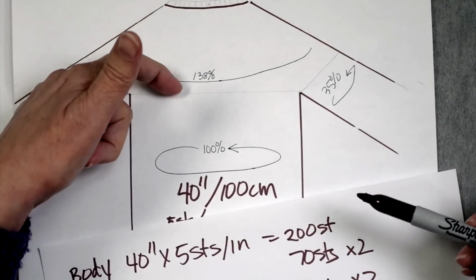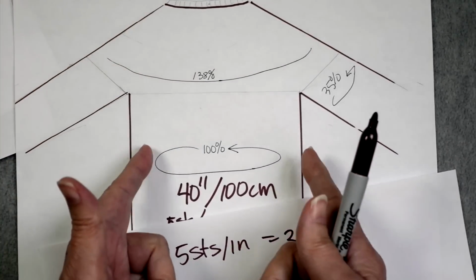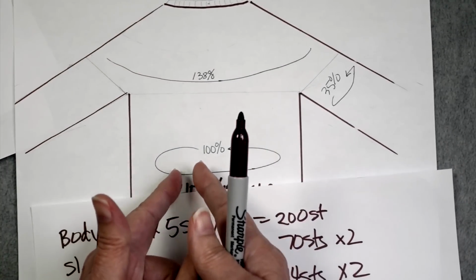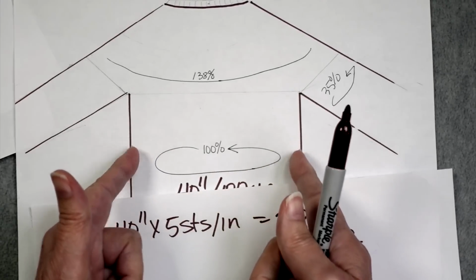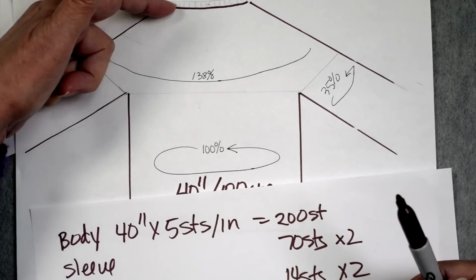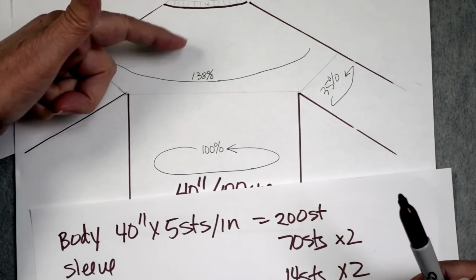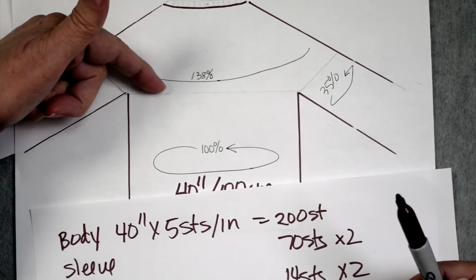So the depth of the yoke is going to be about half of the width. So the circumference of this is 40, which means that the width is 20, which means that the yoke would be somewhere between 8 and 10 inches deep.